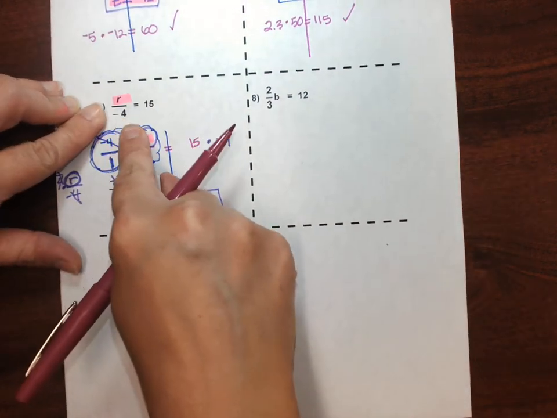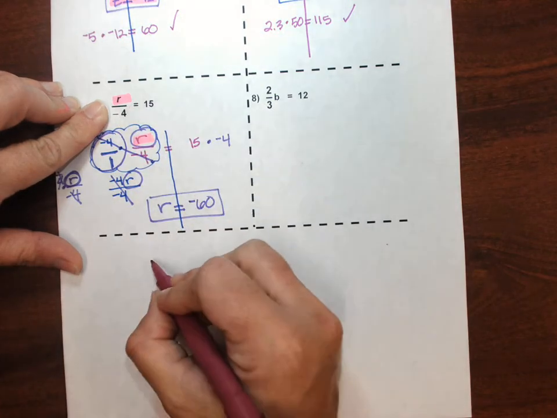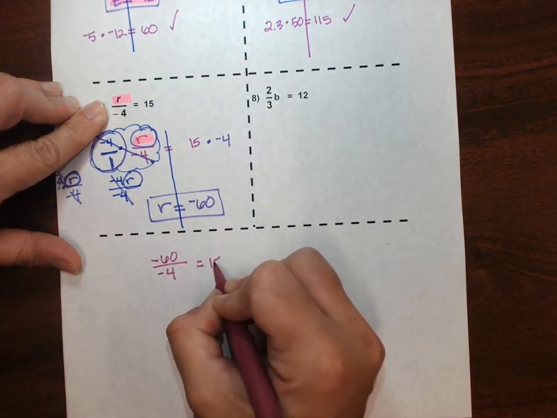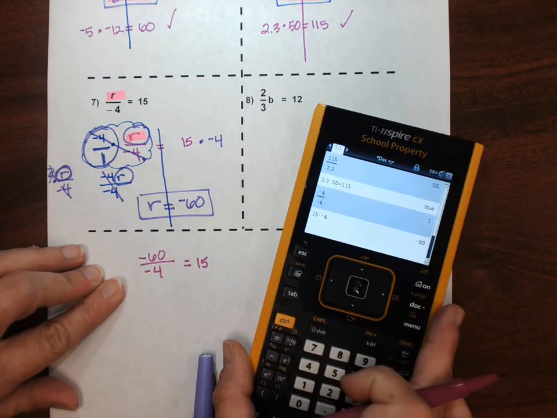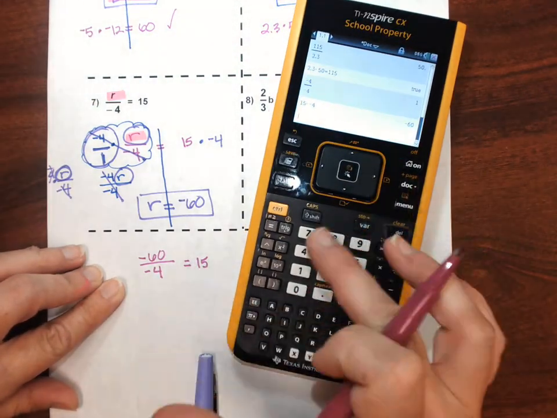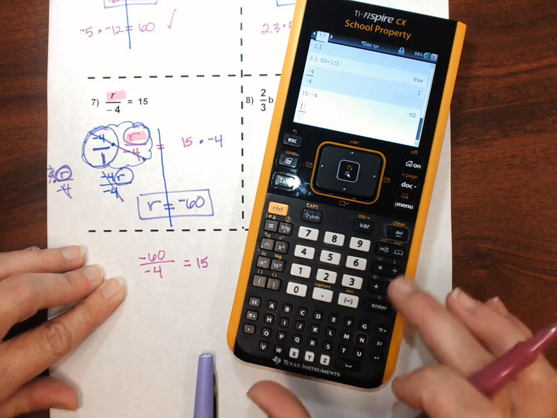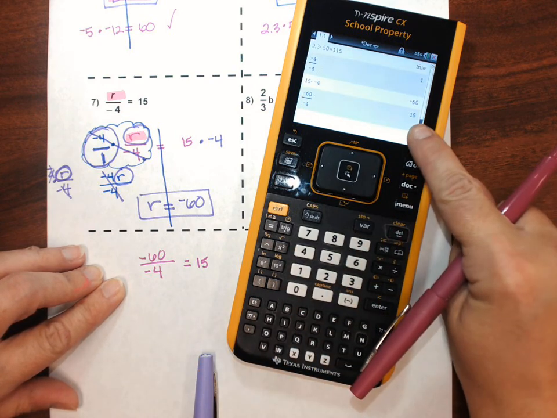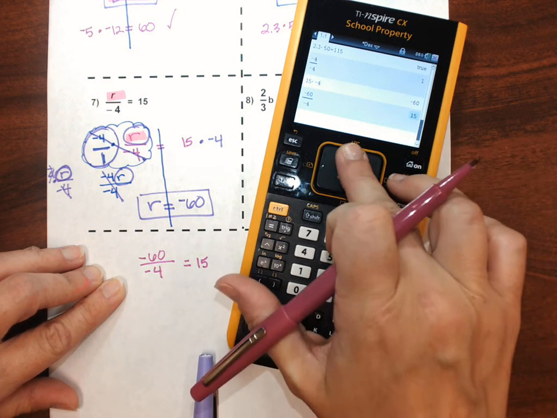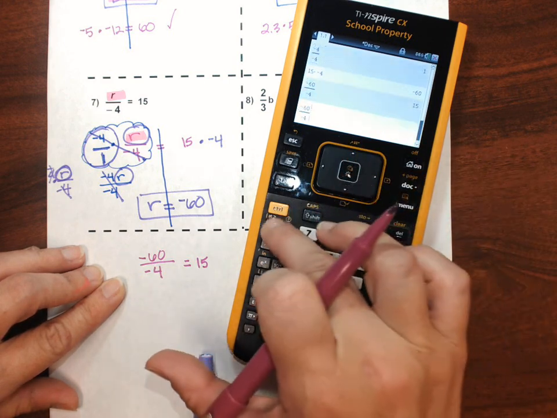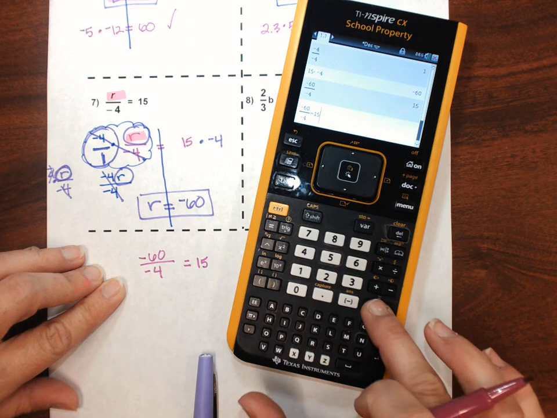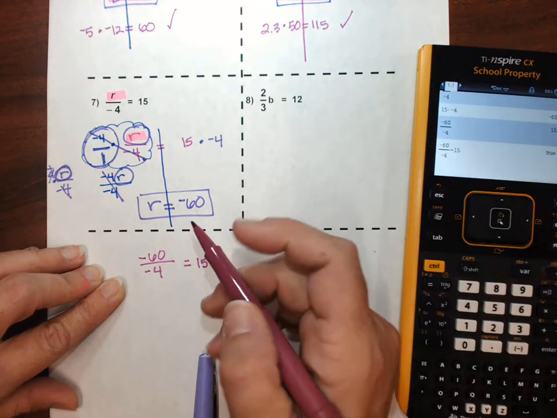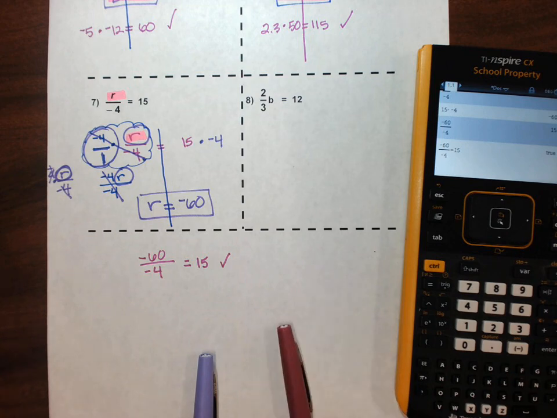And now, I'm going to go check the whole problem. So I'm going back up to my original. For r, I'm going to write -60 divided by -4. Does that equal 15? So I say control divide, -60 over -4. See how that gives you 15? If you wanted to, and you wanted to write the equation to give you that true, you could do that as well. All right, so your answer is 60.